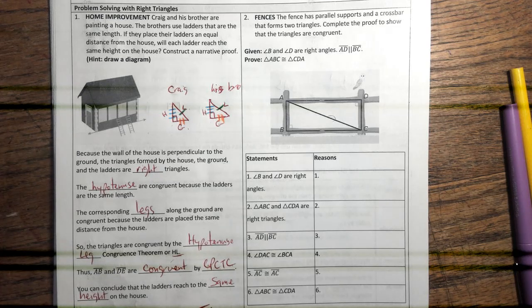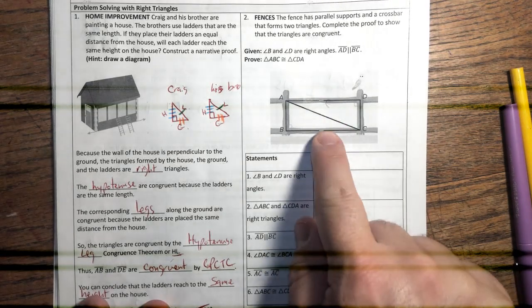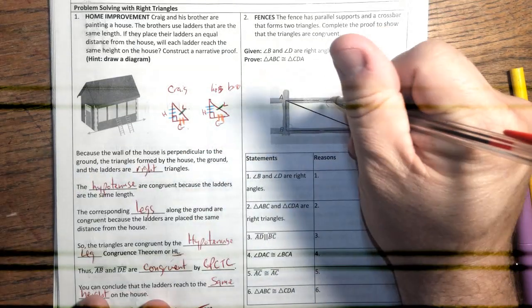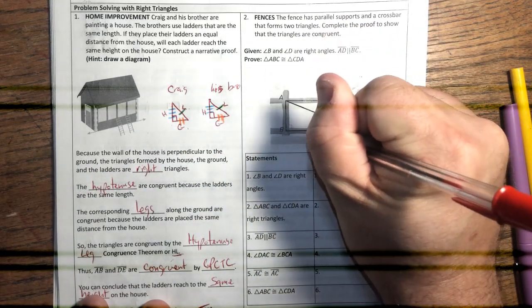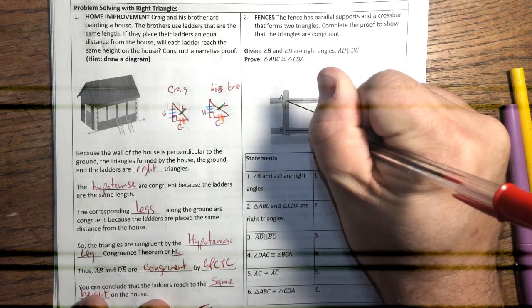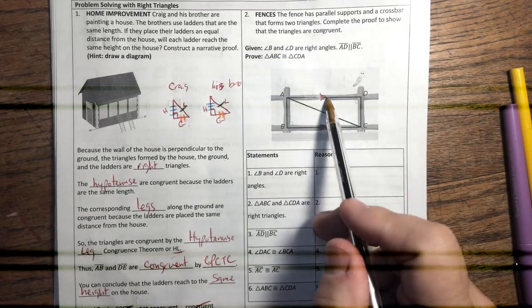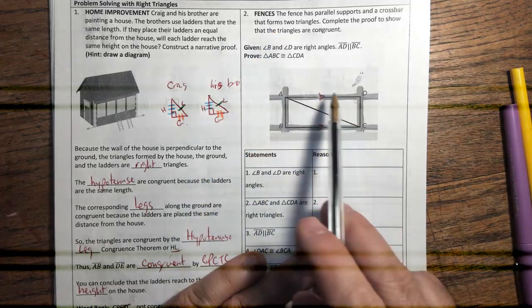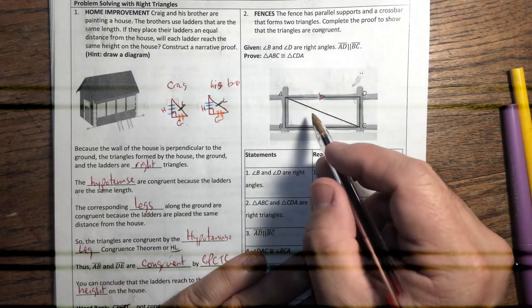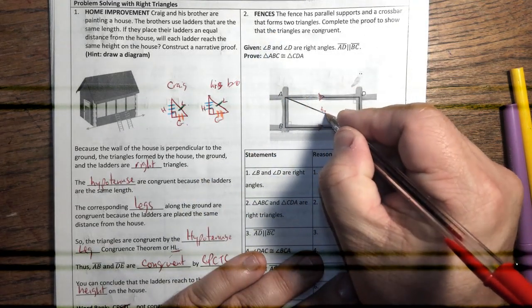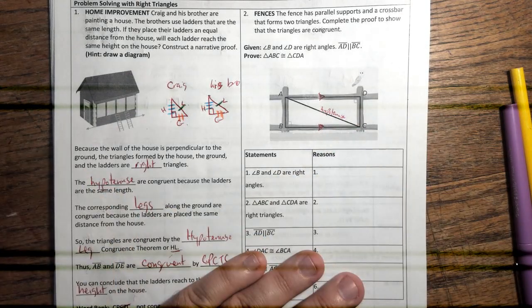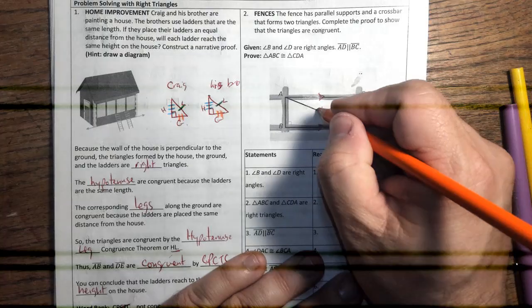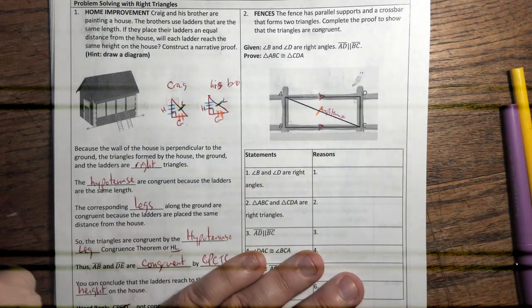All right, number 2. The fence has parallel supports, so they're parallel. That's the arrow. You can't see it because this was a color page until it got printed. So these are parallel, and the crossbar forms 2 triangles. Well, this is also the hypotenuse. It's going to be the hypotenuse for both of these because it touches both triangles. So we're going to go ahead and mark it before we even go any further.